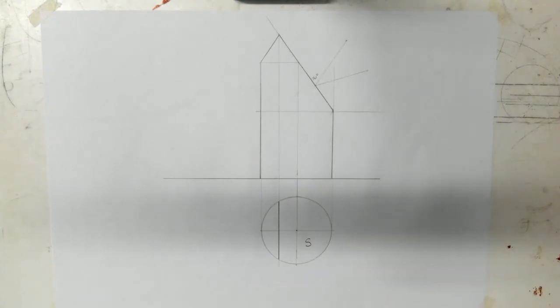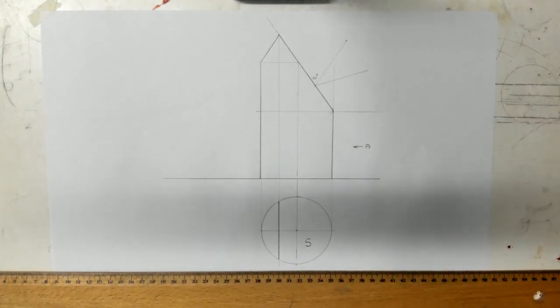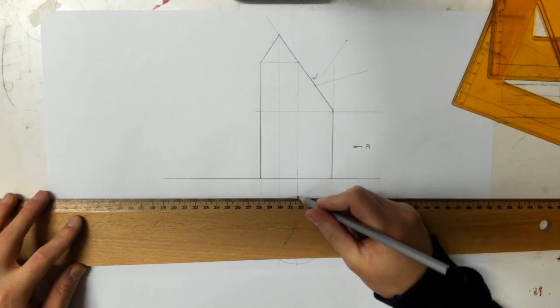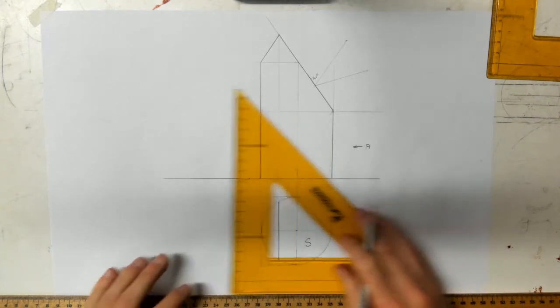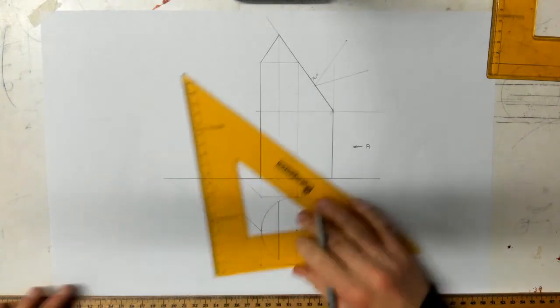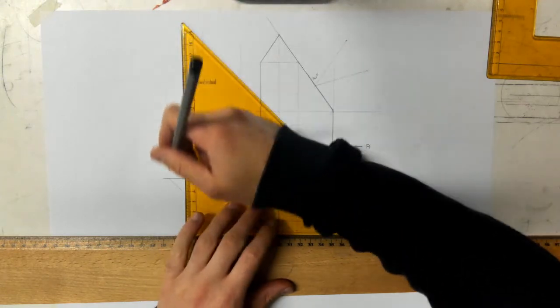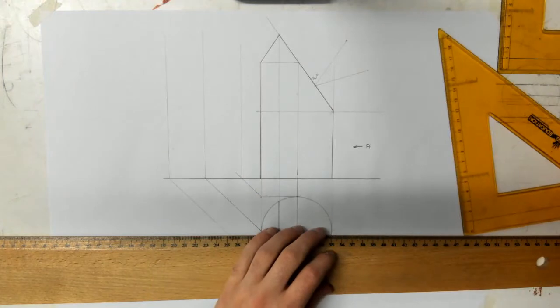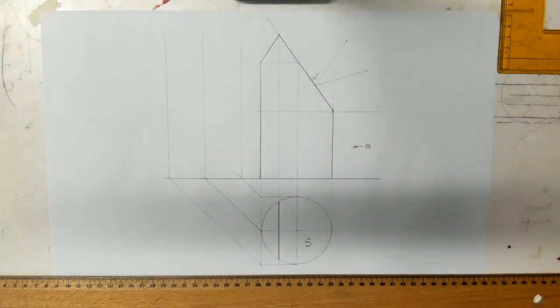Just mark there, that's my surface S. For the end view, I'm told it's projecting out this direction, the direction of arrow A. So I'm going to take my widths across and then take them up at 45 degrees. And then I'm going to be taking my heights across.